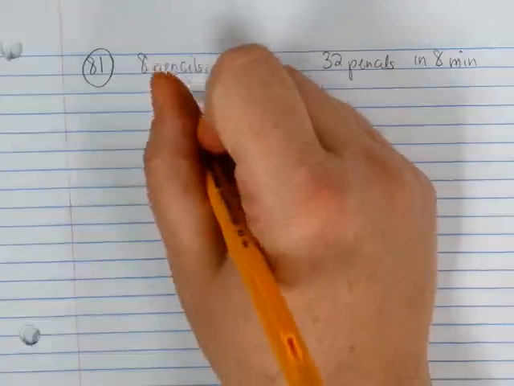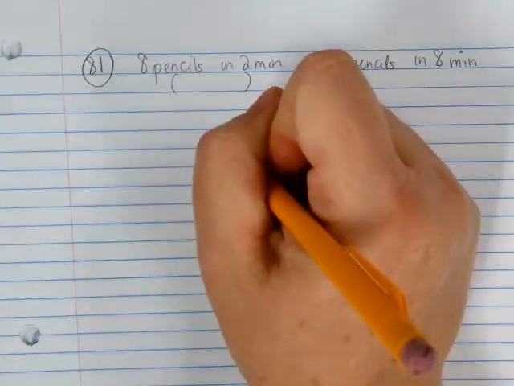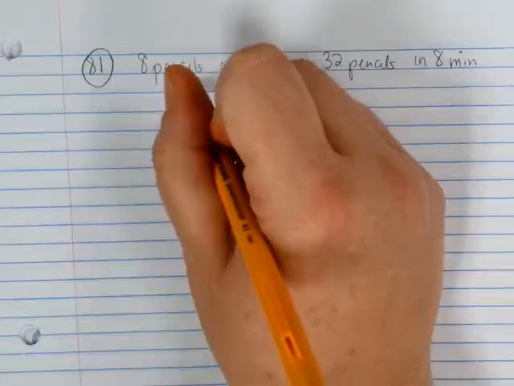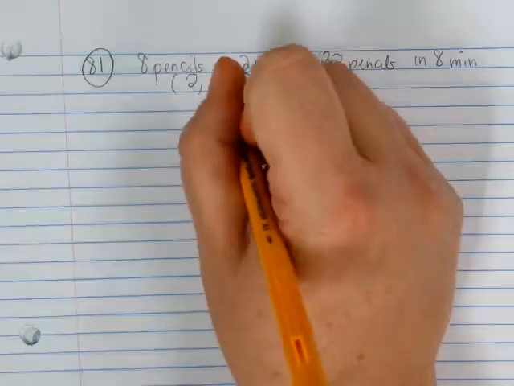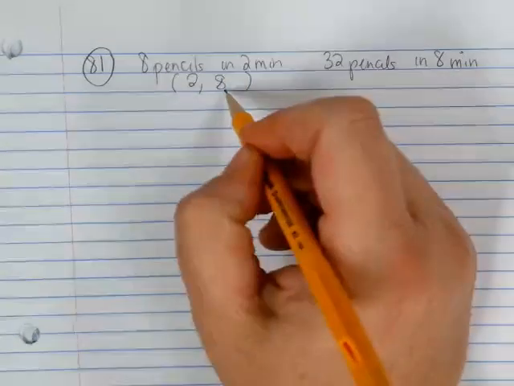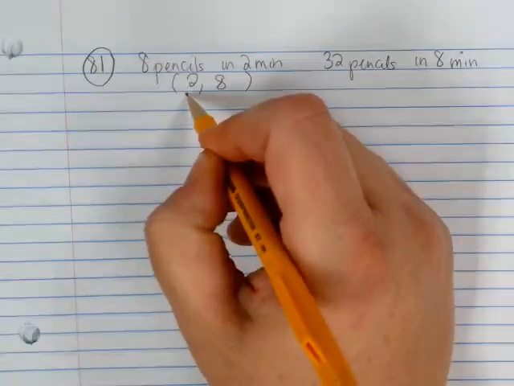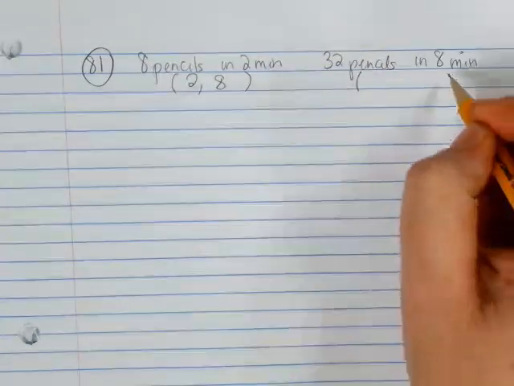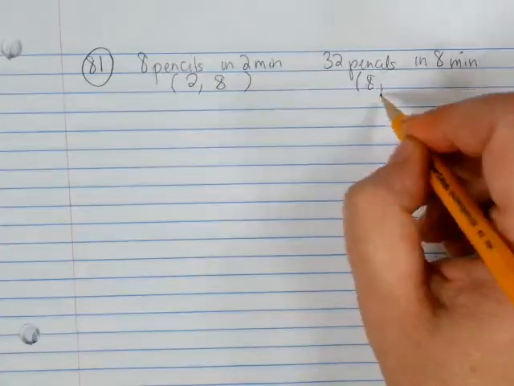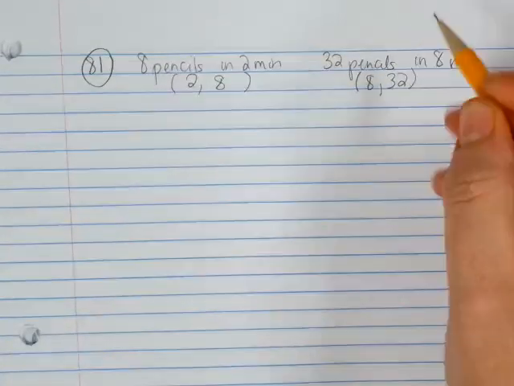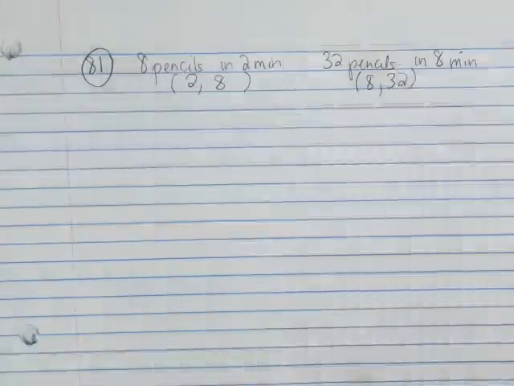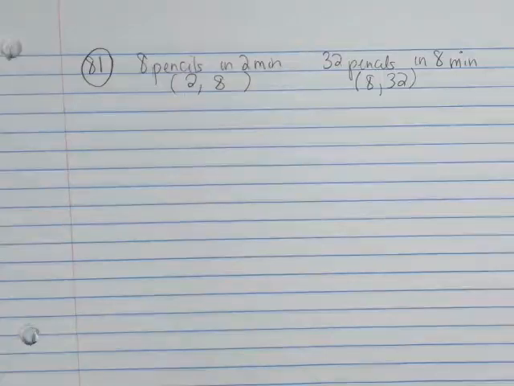If I wrote this as an ordered pair, I would write that in 2 minutes, 8 pencils were sharpened, because the pencils depend on how many minutes. And I would write 8 minutes was 32 pencils, because the pencils depend on how many minutes he's been sharpening. To write an equation of a line, I need to start with slope.